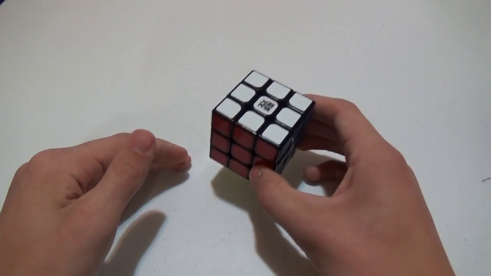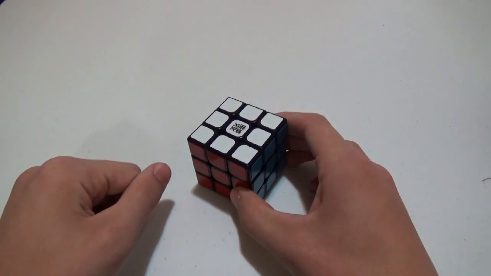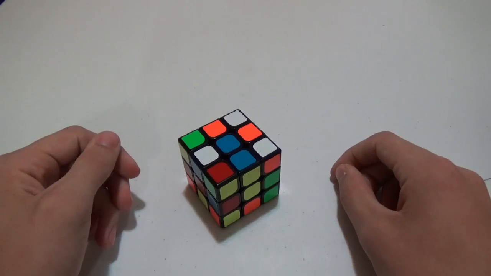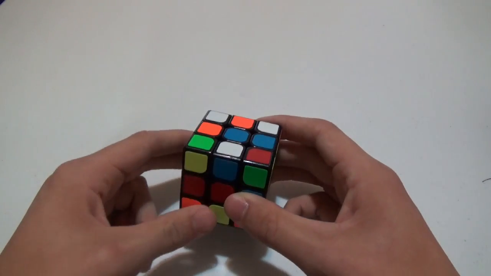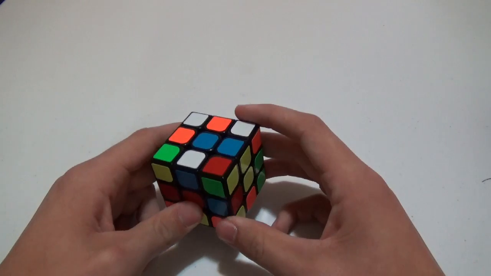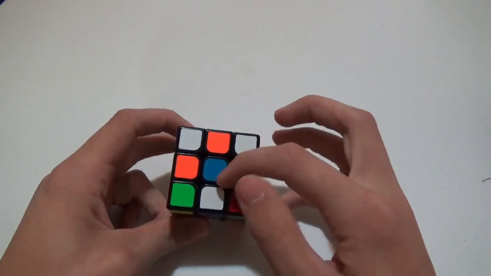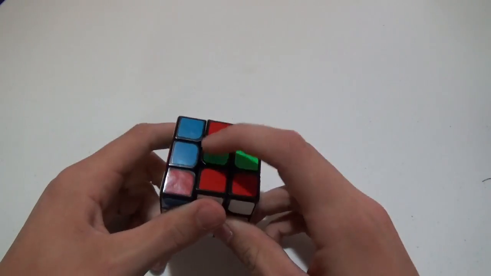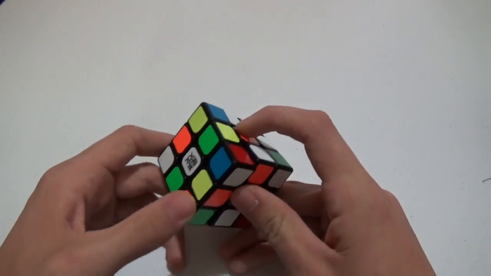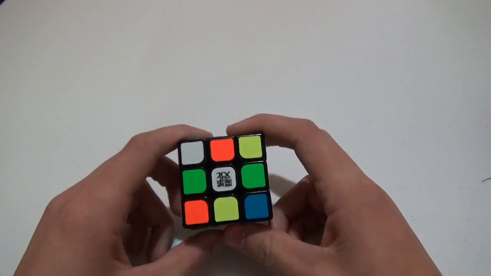Alright, now that we've got the basics down, let's actually get into solving. Finally! So what you want to do first is pick a side or a color to start. You'll know what color each side is by the color of the centerpiece. For example, this is the blue side, yellow side, red side, green side, orange side, and white side.